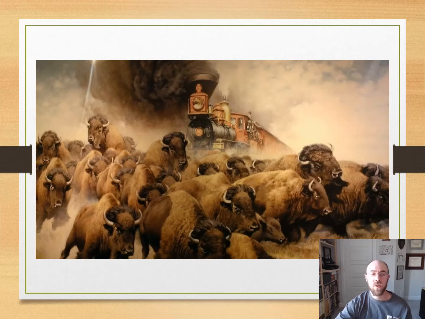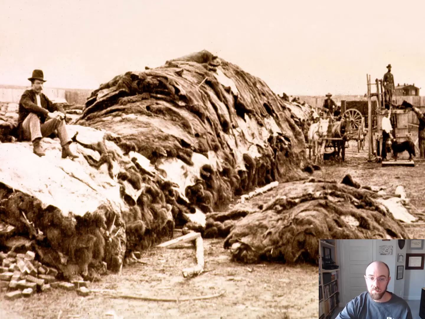So you can just keep shooting bison after bison and they won't stampede. So you have massive bison hunting becoming a popular, viable business. And they're literally just killing the bison, taking the hide to sell, and leaving the meat to rot. You know, the railroad workers will eat some of it, but as hunting becomes more popular, this goes awry.